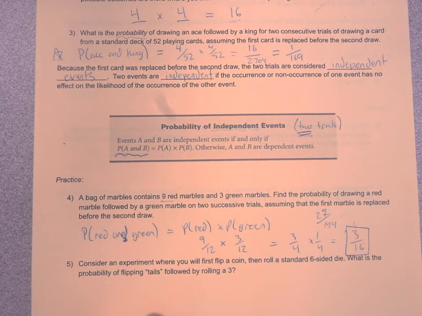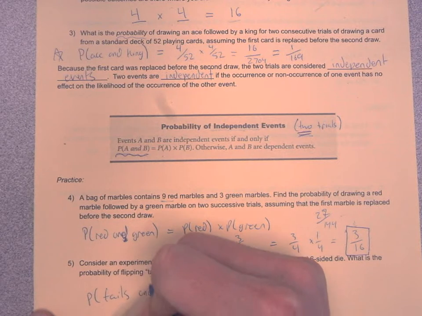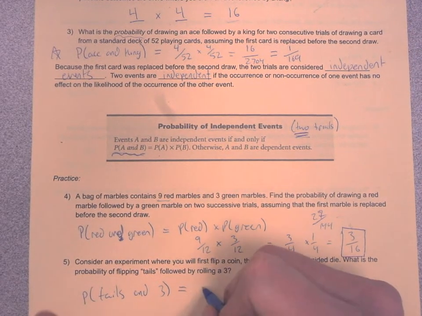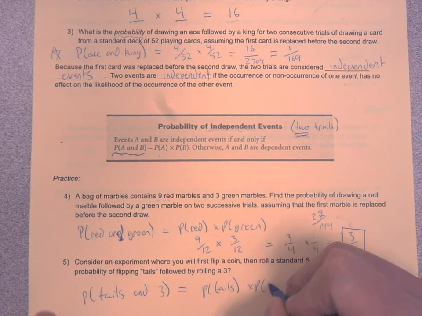Okay, second thing, same idea. 2 independent events. Consider an experiment where you first flip a coin and then you roll a standard 6-sided die. What is the probability of flipping a tails followed by rolling a 3? So that would be the probability of tails and 3, which would equal the probability of tails times the probability of a 3.